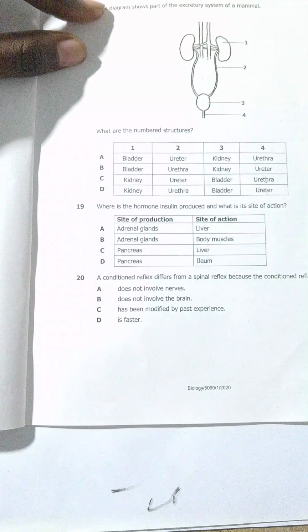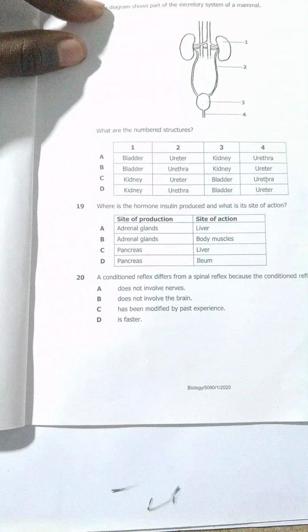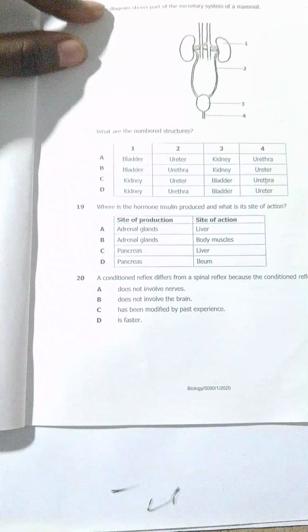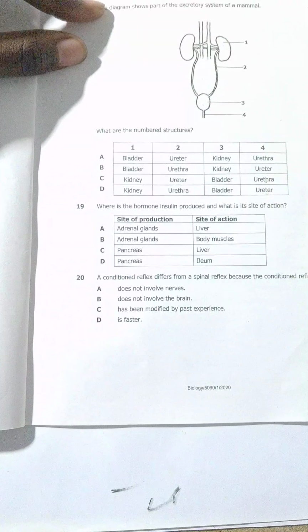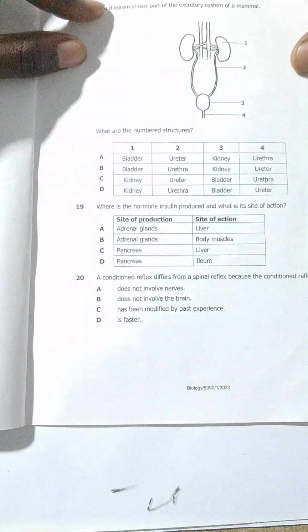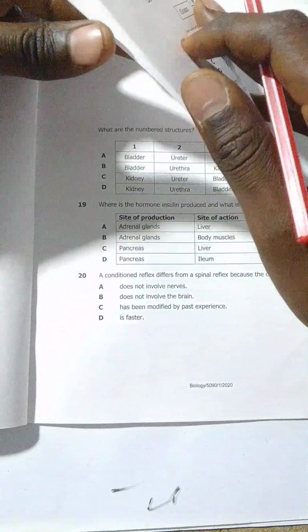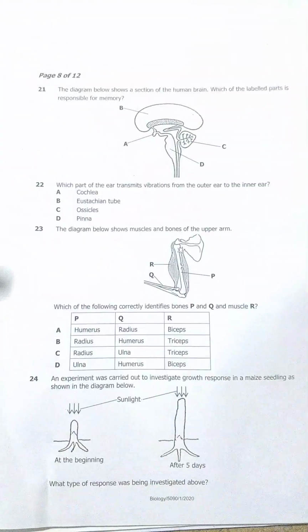A conditioned reflex differs from a spinal reflex because the conditioned reflex is faster. D. C, has been modified by past experience. When something has been conditioned, it means that it has been trained. Then it does not involve the brain, does not involve the nerves. So the answer I'll go with is C, has been modified by past experience. When something has been conditioned, it means that it has been trained, hence that condition is there.